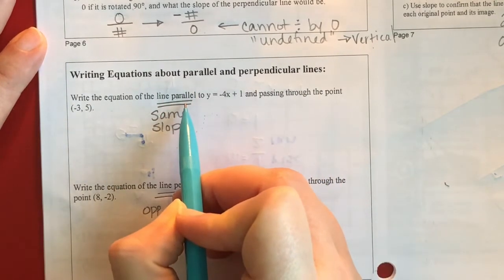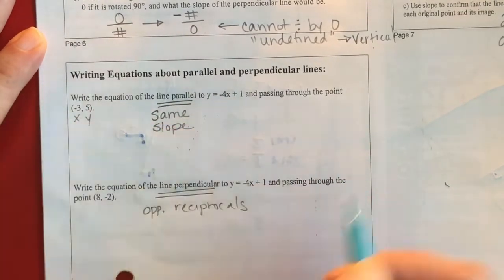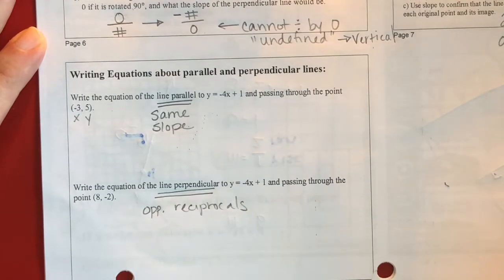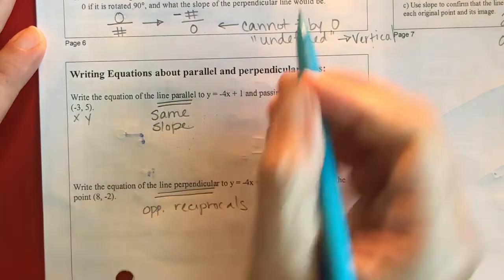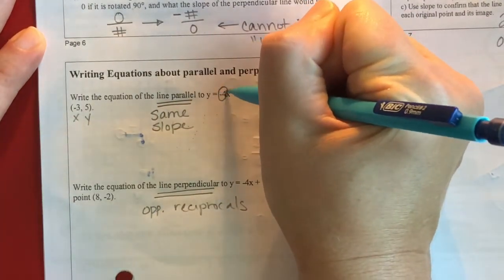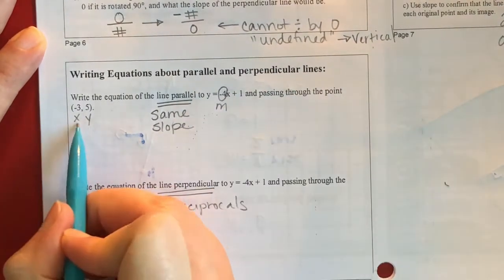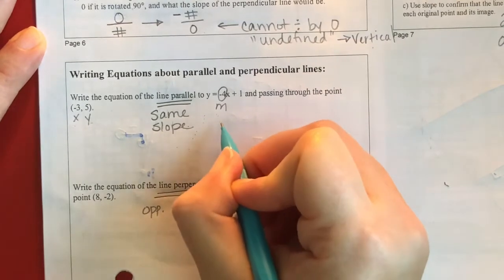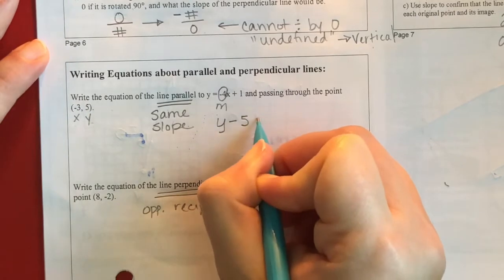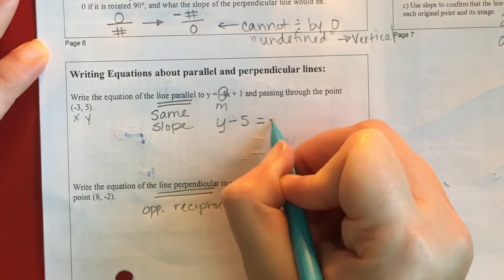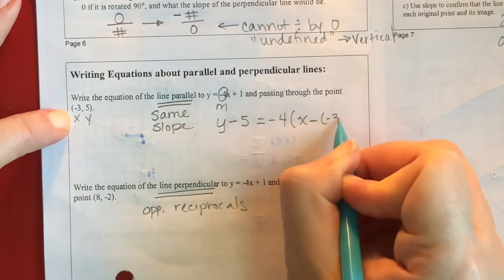This one says write the equation of the line parallel passing through this point. So I'm going to go ahead and do point slope form because I know many students are familiar with that from Algebra 1. The key is that the parallel line will actually have the same slope as the given line, which is -4. So I know that that's going to be my slope, and then I know these guys here. Okay, so point slope form means we're going to do y minus the y value, and then equals your slope, which is -4. And then we're going to do x minus the x value.